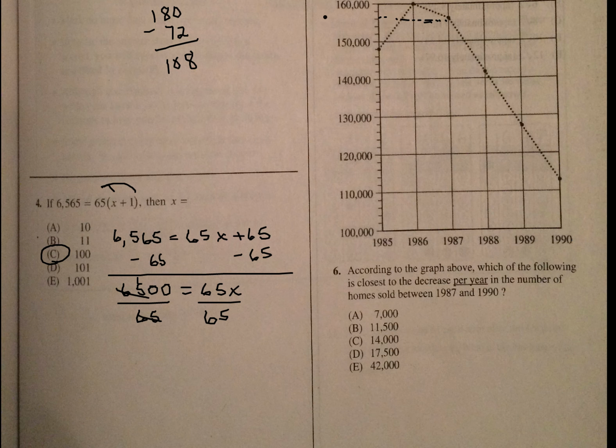So over here we're going to get 156,000. They're counting by twos, 2, 4, 6, so it's 156,000. All right, that's the year. We're going from 87 to 90. So we're going to track across this one, and it's going to be at 112,000. Make sure you track across accurately.